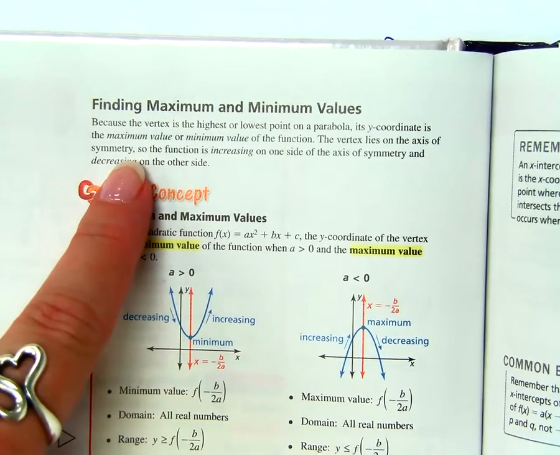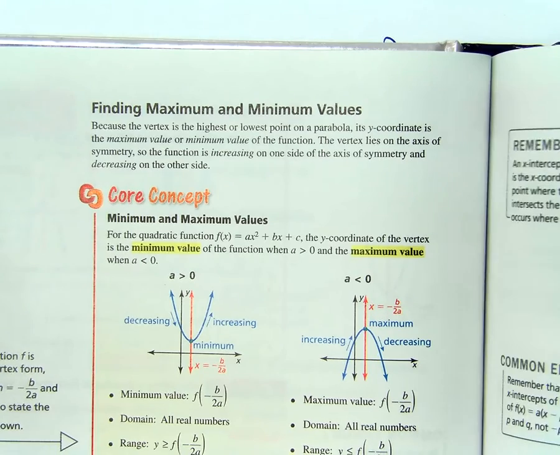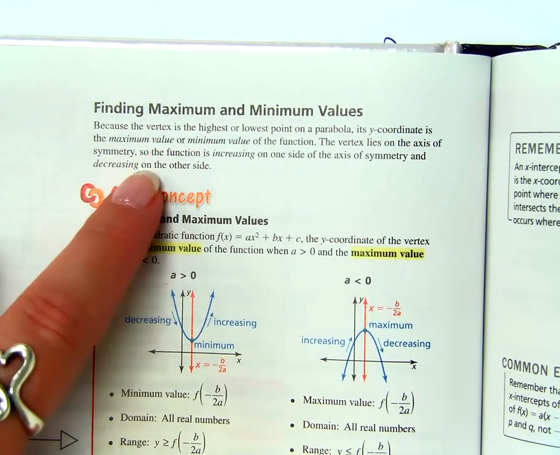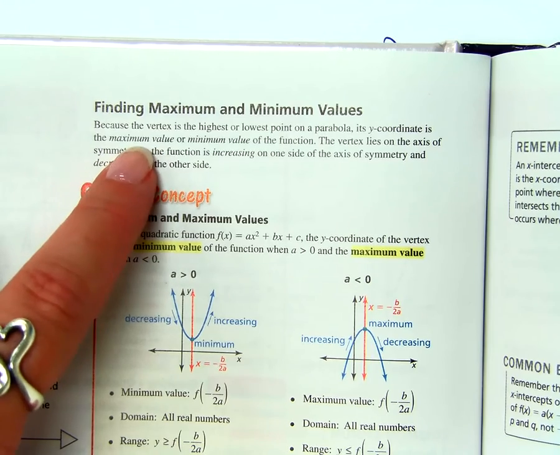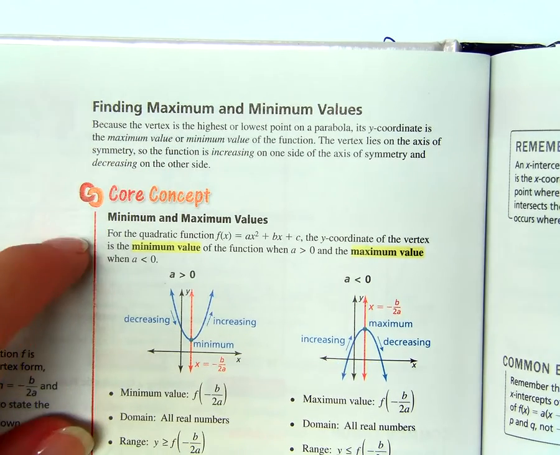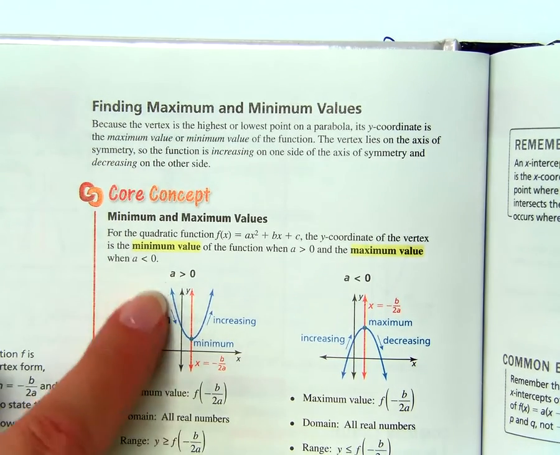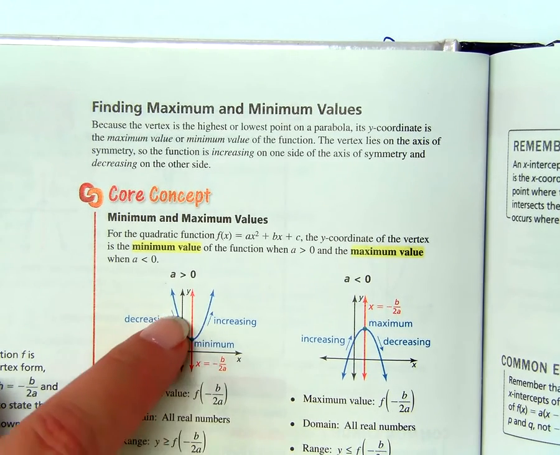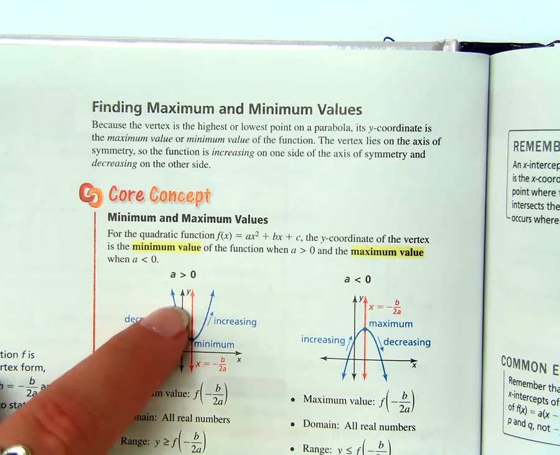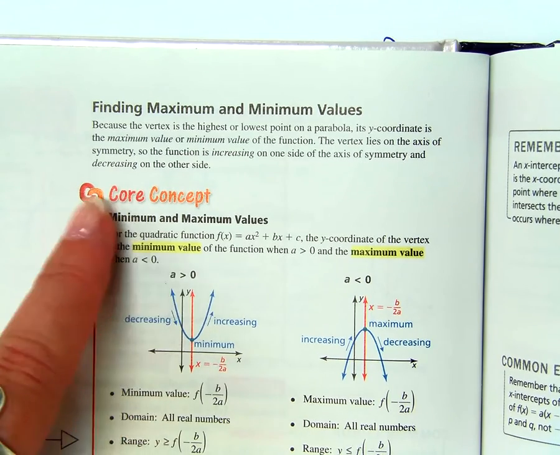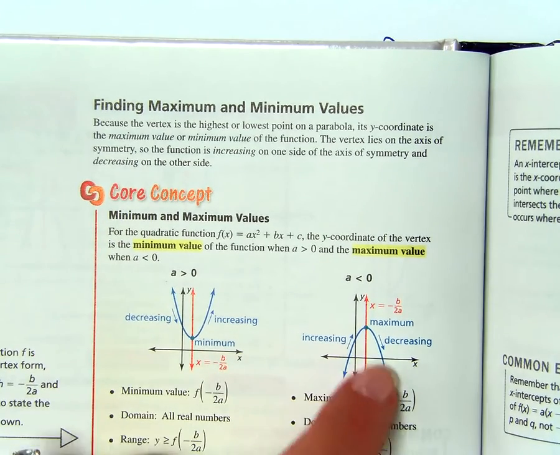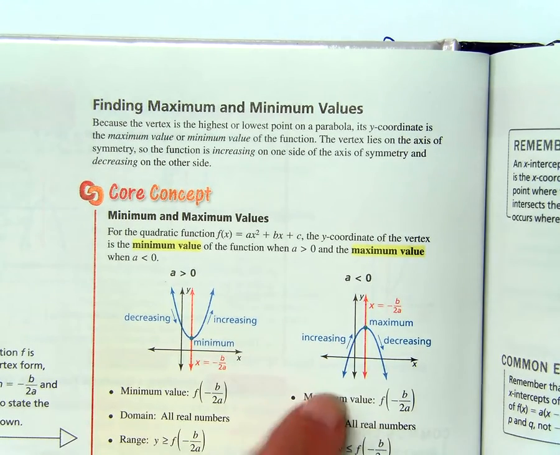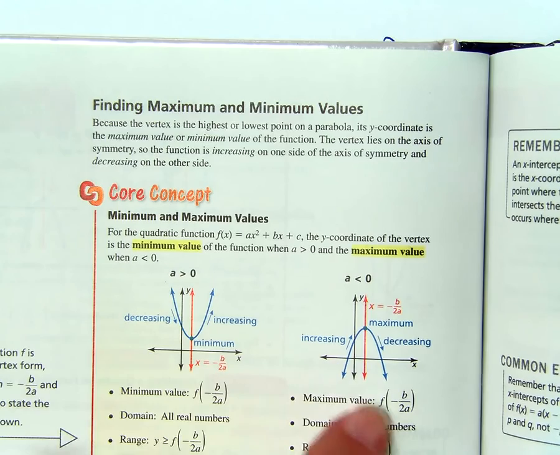Now, it seems kind of logical about minimums and maximums, but I want to make sure you understand. Because the vertex is the highest or lowest point of a parabola, the y-coordinate of the vertex is the maximum value or minimum value, depending on which way the parabola is opening. So in this particular parabola, it's opening up, so it will have a minimum. It can't have a maximum because both directions, it continues on forever, so there can't ever be a maximum. In a parabola that's opening down, like this one is, it'll have a maximum, because it can't have a minimum because it goes all the way down in both directions.